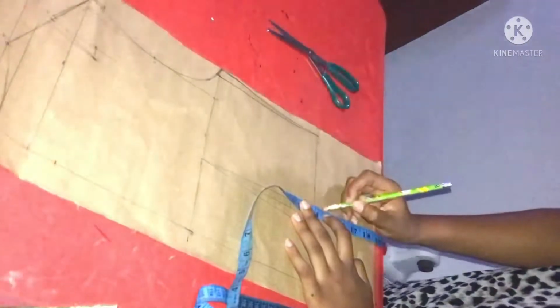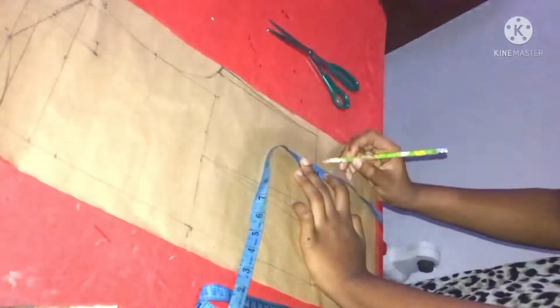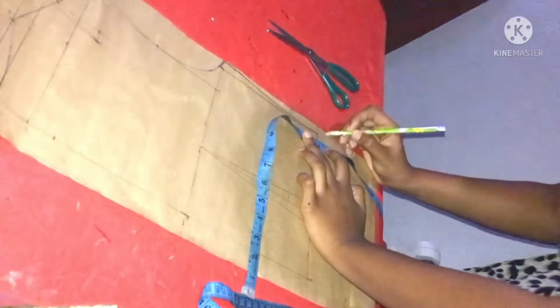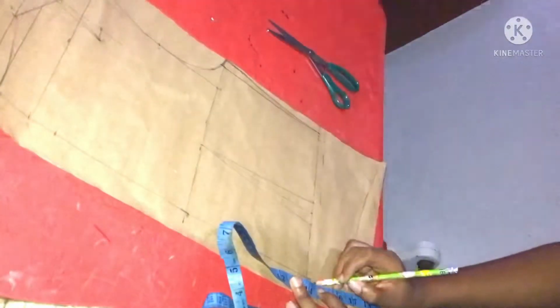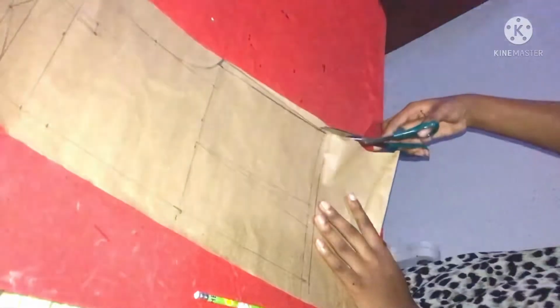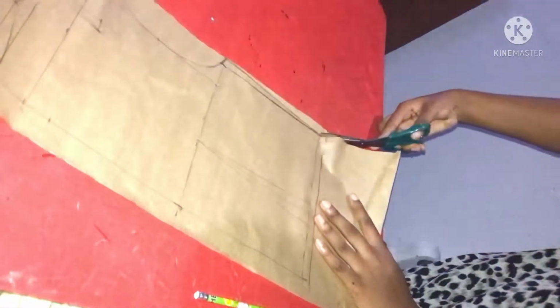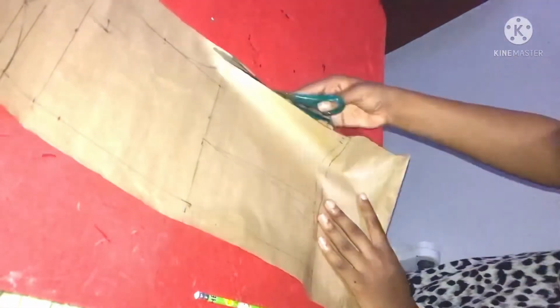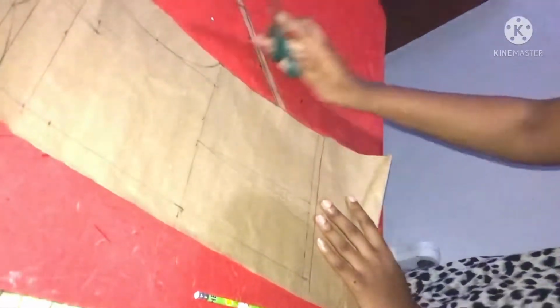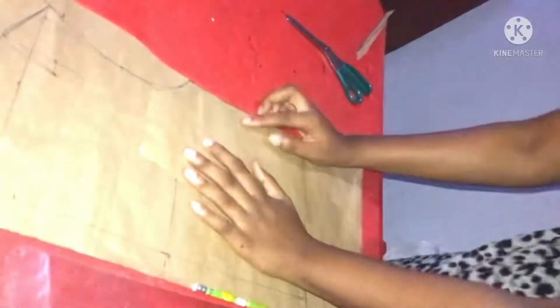So here I'm just adding allowance to my waist, and I'm using 0.5 inches allowance on my waist. So I'm now removing this excess that we do not need anymore. Remember that I came in 0.5 inches from the armhole, so I'm just removing that.